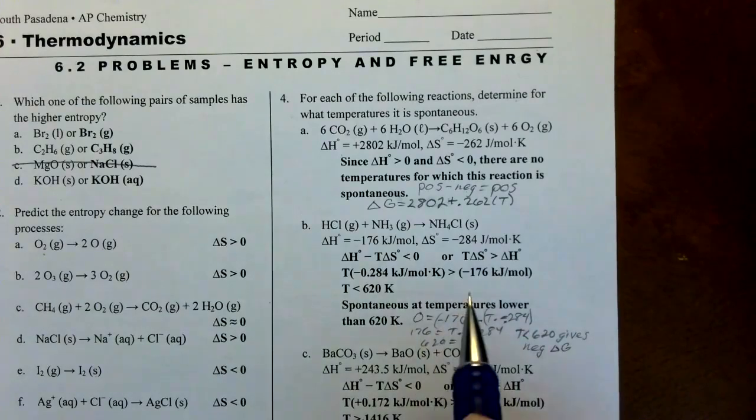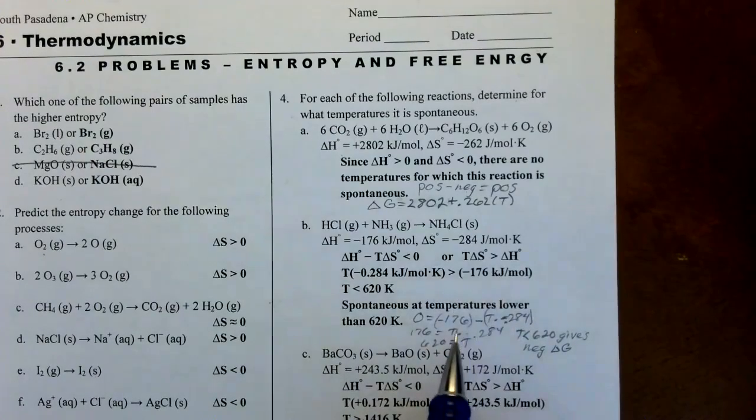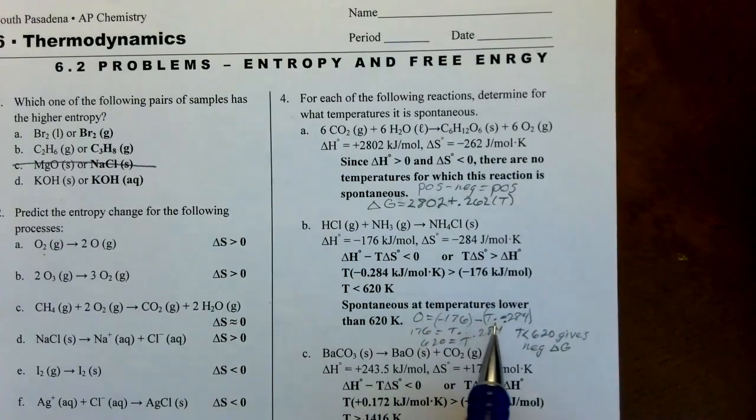And then you have to go back and do a little math logic. I want a negative, and since this is going to be a positive, I need this to be lower in value. I need this to be a small value, not a very large value. A very small value would do me better than a very large value. That means that I'm going to want T to be below 620 Kelvin. Below 620 gives negative delta G.